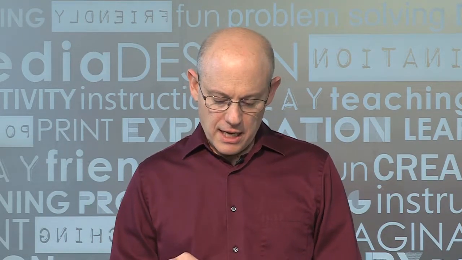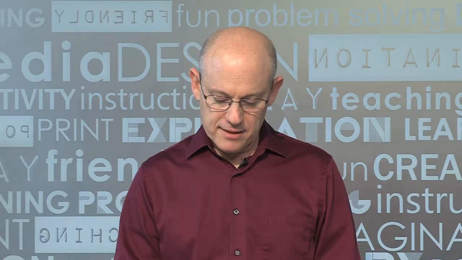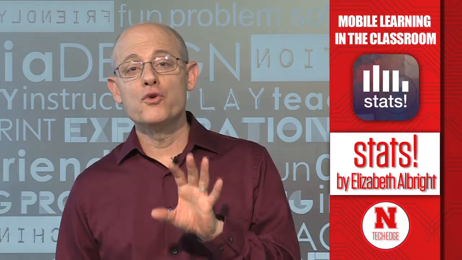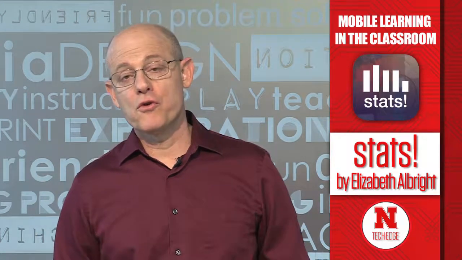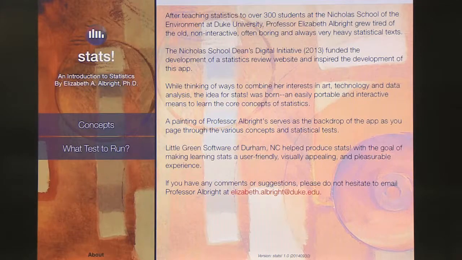The last one is an app called Stats. And this app is a book about statistics. It's a book written by Elizabeth Albright, and she created this book to sit online. It is completely free, and it allows you to scroll through simple language, answer questions you have. You can jump along, you can use it as an aid in a class, or you can use it just to refresh your memory. It's really, really easy.